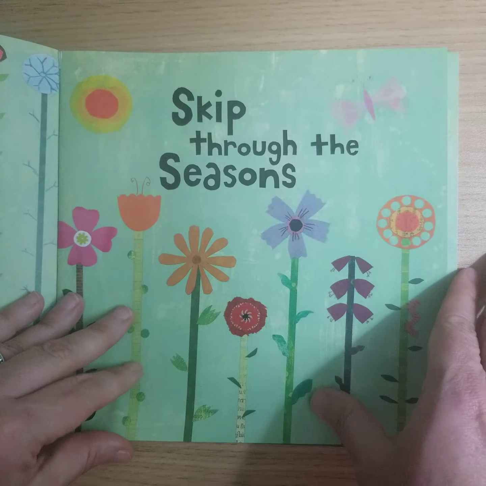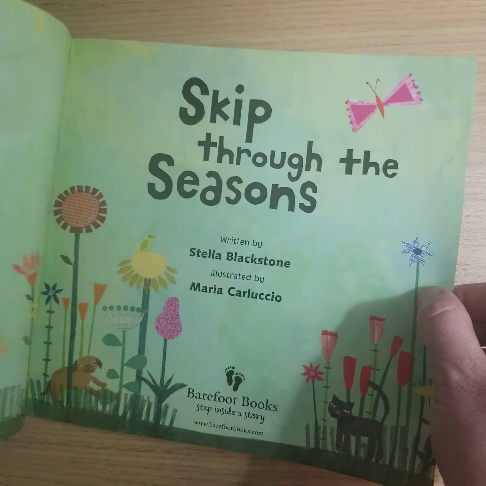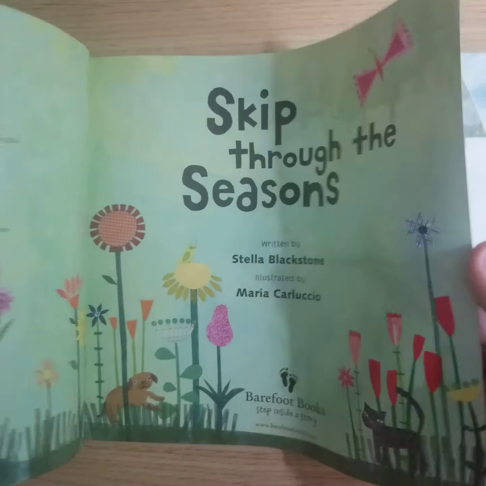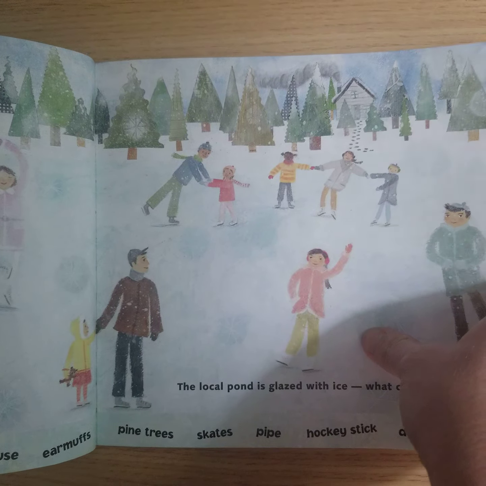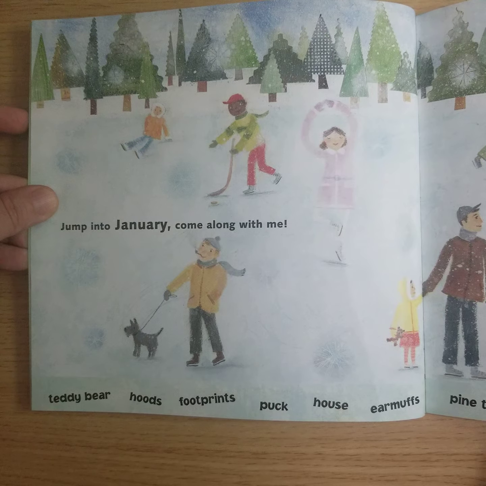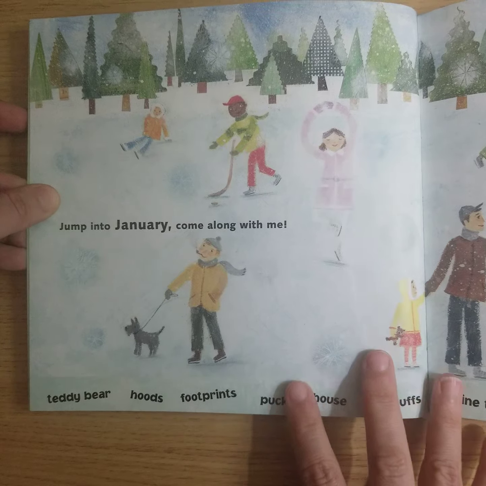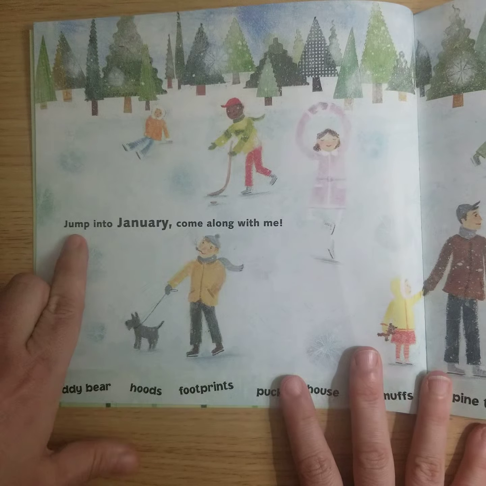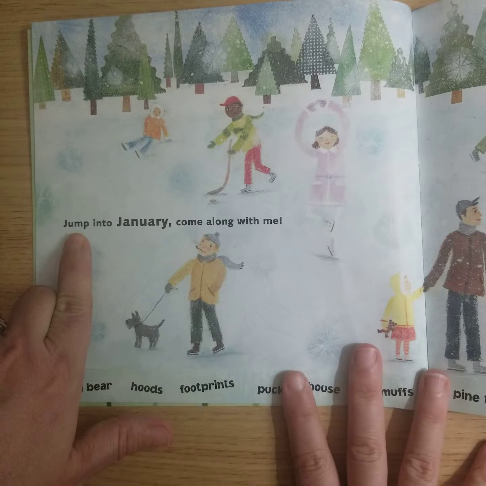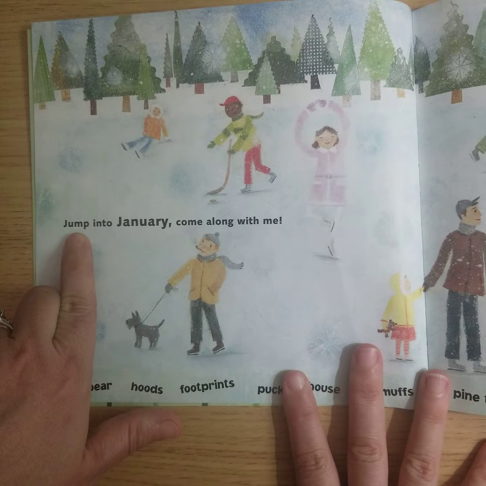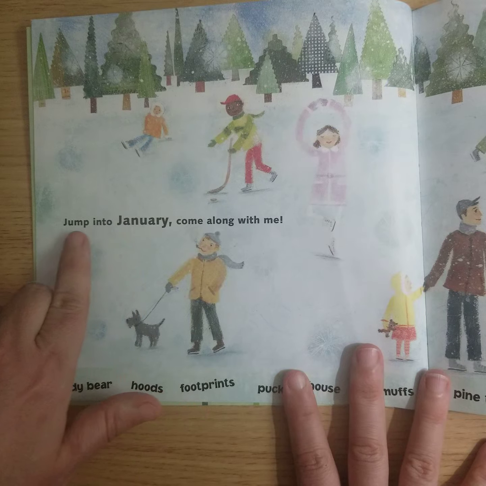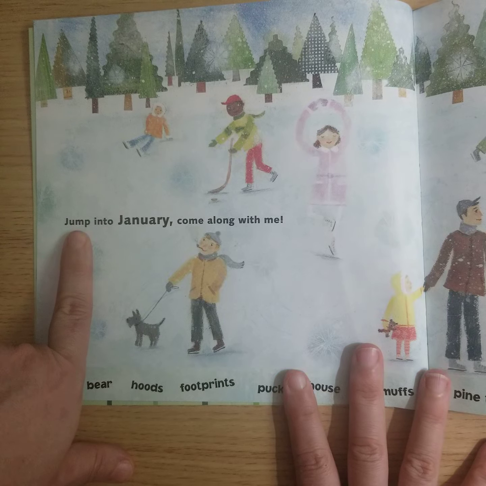Skip through the seasons. Jump into January. Come along with me. This is another part of the pattern that you're going to find: the first word, jump into January. Jump is going to be a verb.